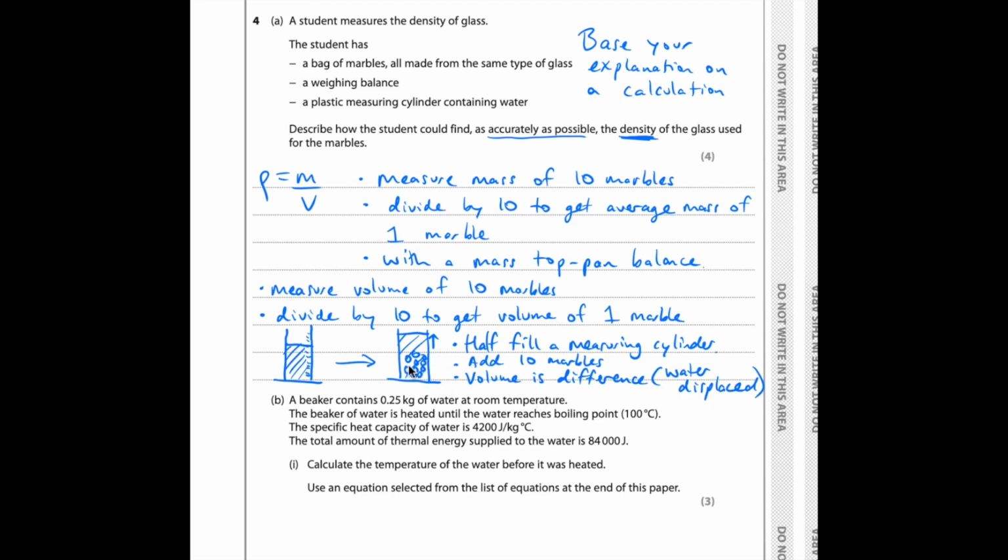Pop another couple of marbles in there so it's accurate with the 10 marbles. And to be honest, that's worth 4, but we could easily get 6 marks for what we've just said there, just in case that's the 6 marker for you this year.